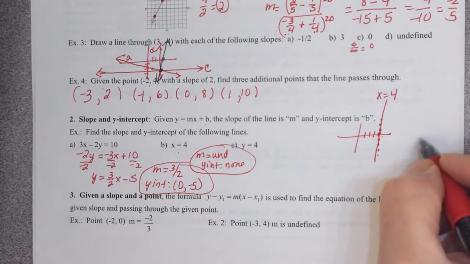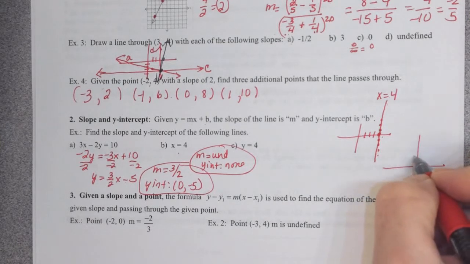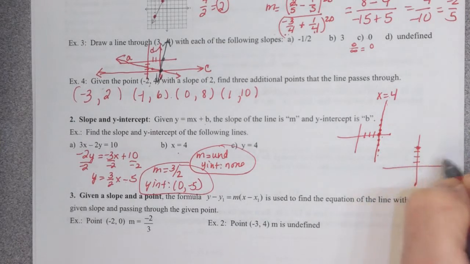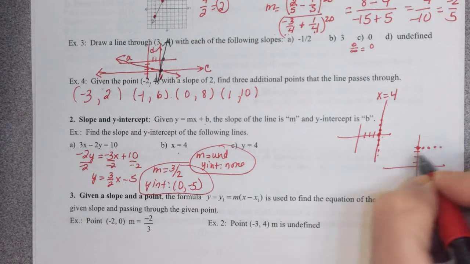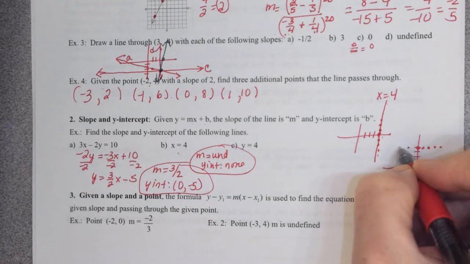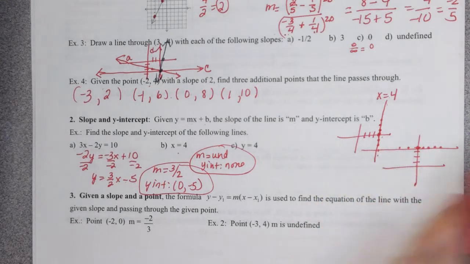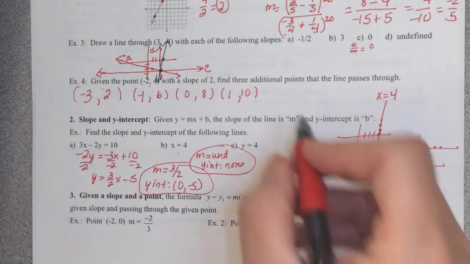Okay, and then for this one, y equals 4. I'm going to go to y equals 4 right there. I need the points (1, 4), (2, 4), (3, 4), (3 and a half, 4), (-1 half, 4). You get the idea. There's the line, y equals 4.